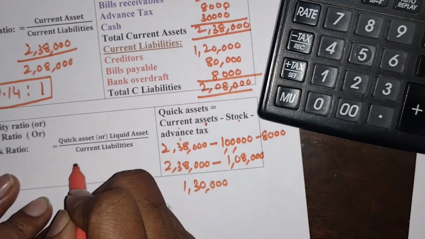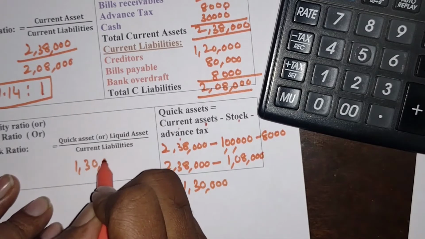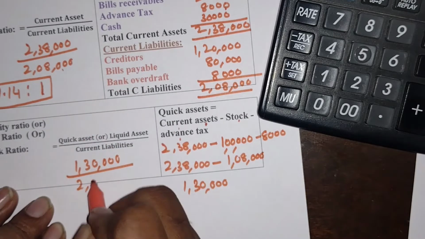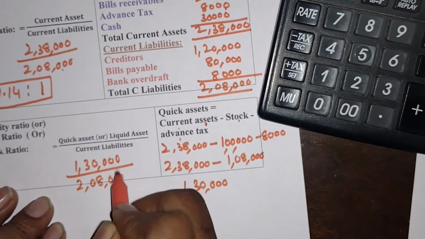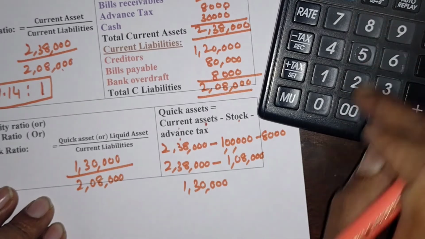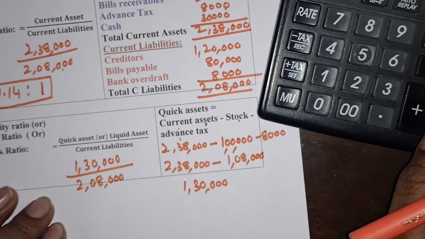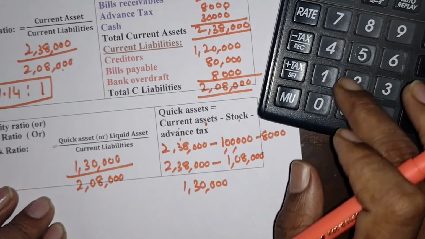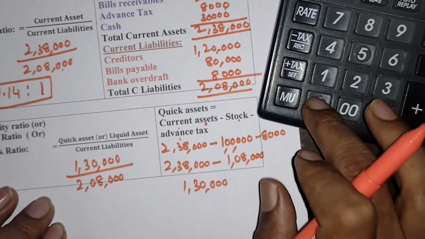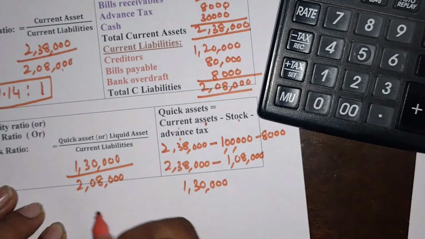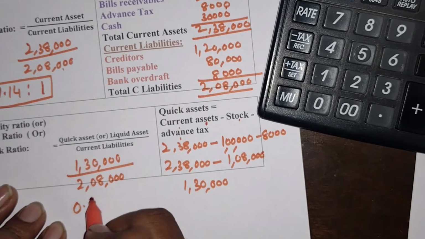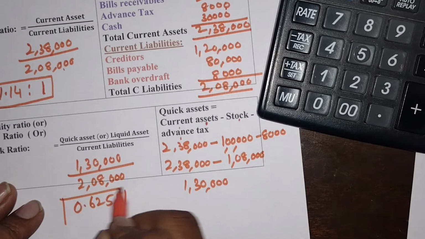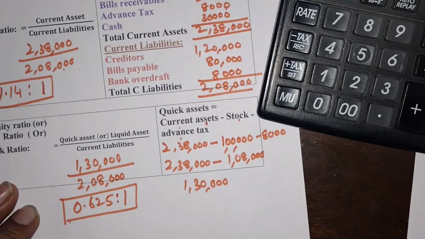So my liquid asset is 1,30,000 divided by my current liabilities, 2,08,000. 1,30,000 divided by 2,08,000 is equal to 0.625 is to 1. Denominator is always treated as 1.